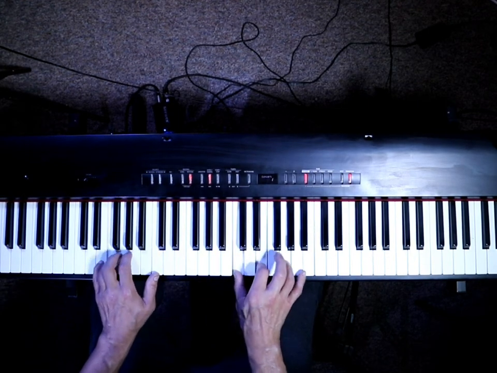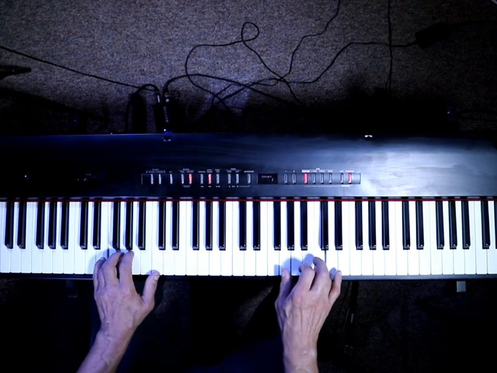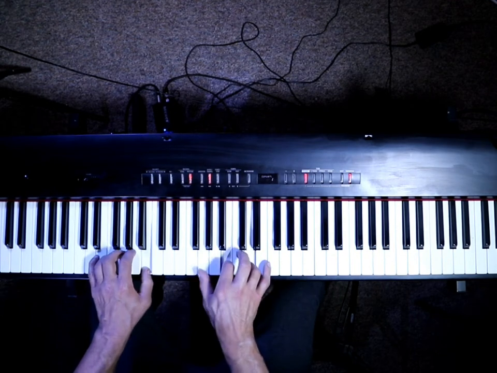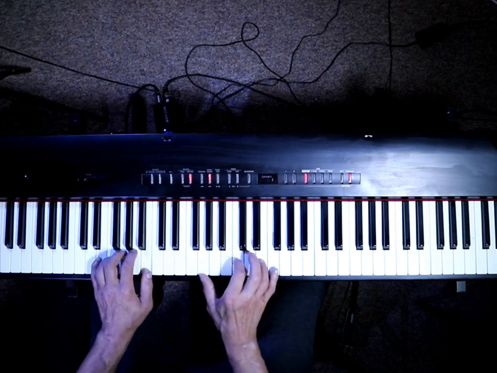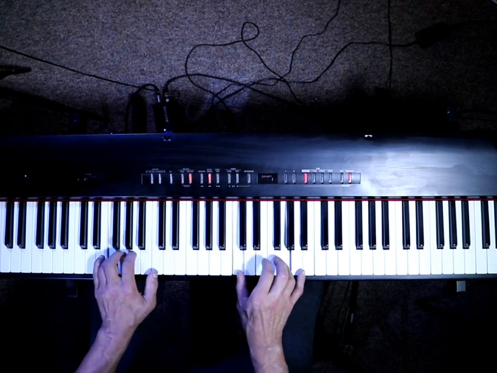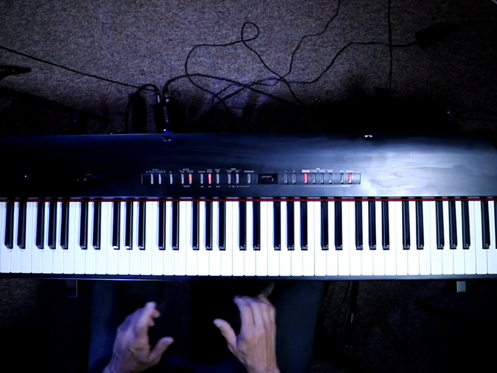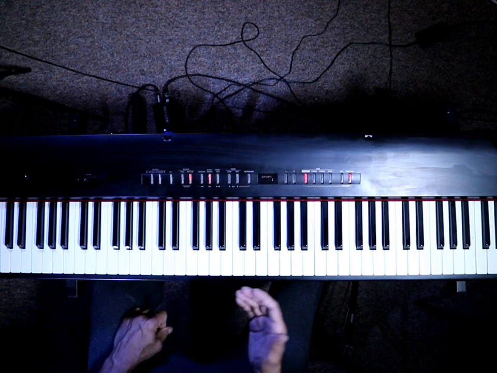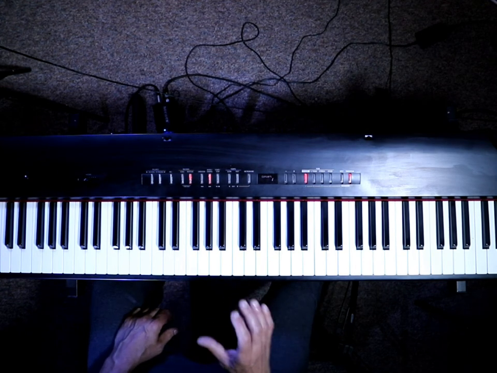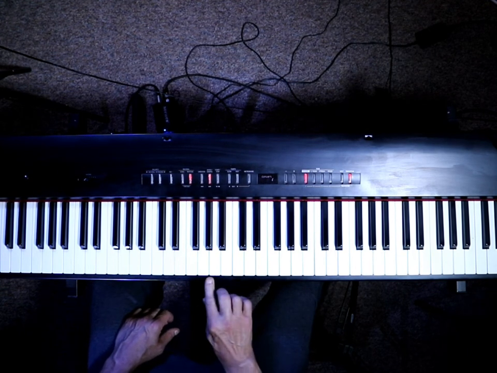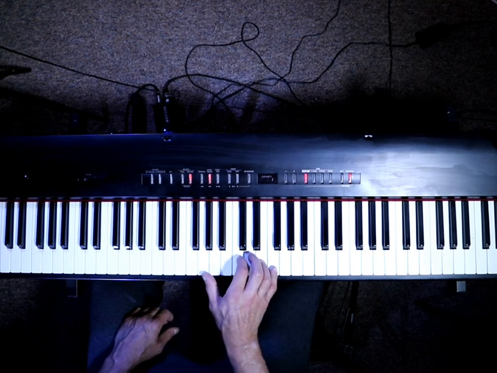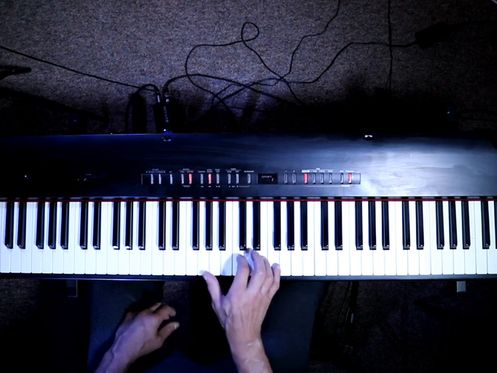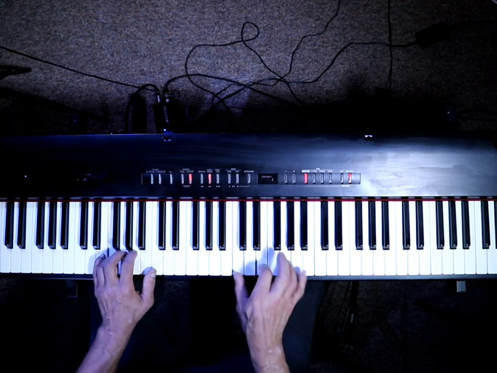It'll just keep doing that till fade out. If I was playing this live somewhere, I would probably end it. If you wanted to play this at a party or for someone, or your husband, wife, boyfriend, girlfriend, I would probably end it on the C.